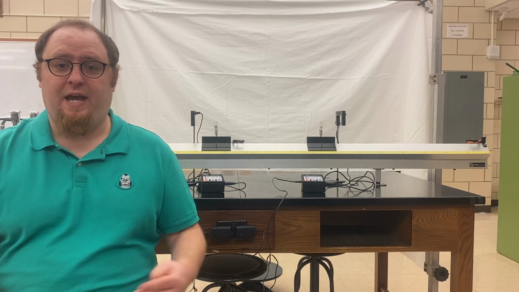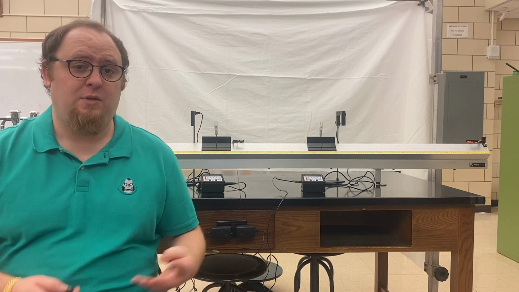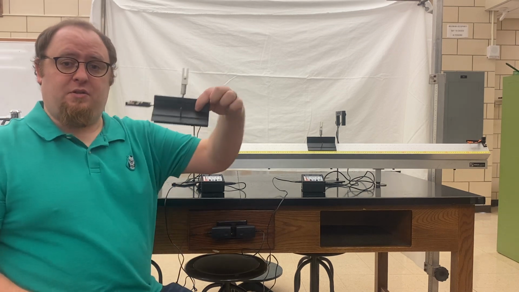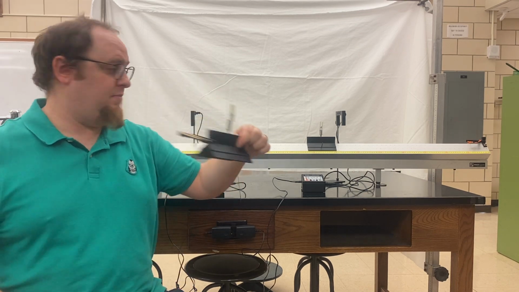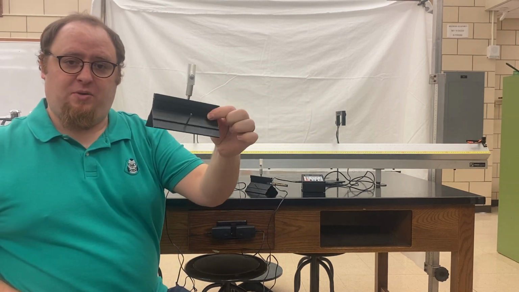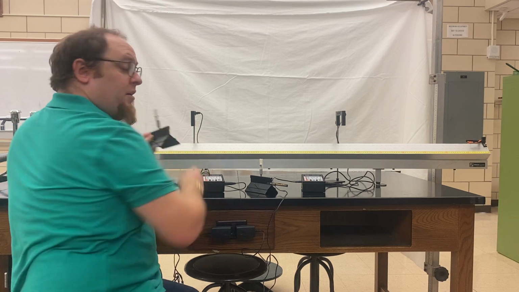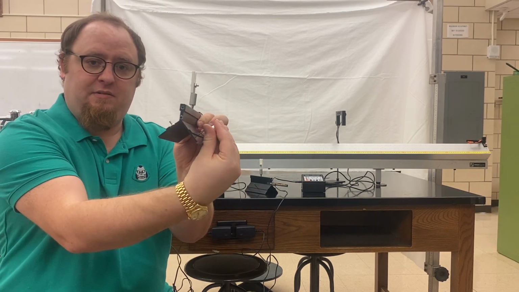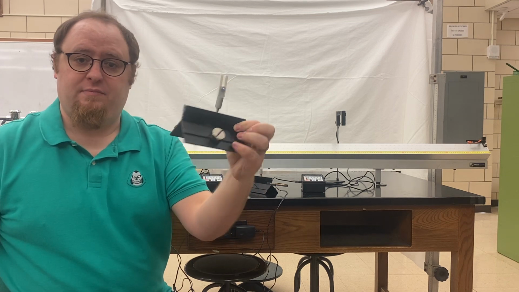Okay, so today's lab, we're going to look at conservation of momentum. We're going to have some carts bouncing off each other. There are going to be 3 carts. This is cart 1, has the bouncer on it. This is cart 2, it doesn't have a bouncer on it. And cart 3 is we just take this guy and we put a mass on either side, increasing the weight.